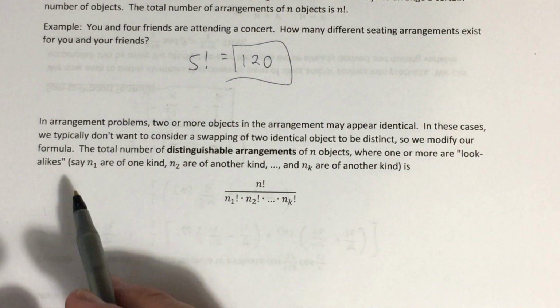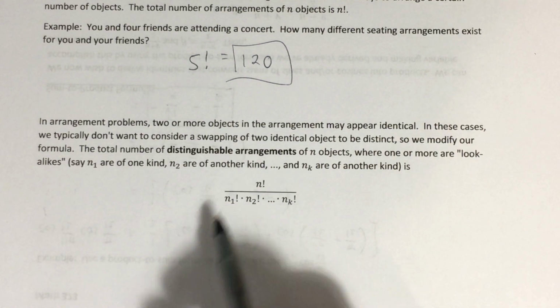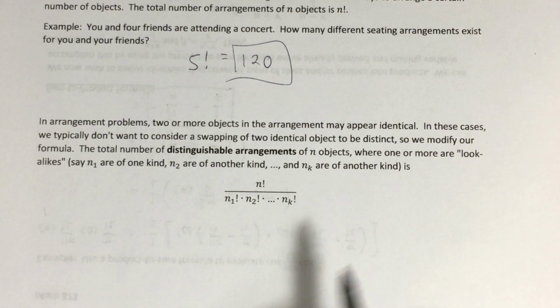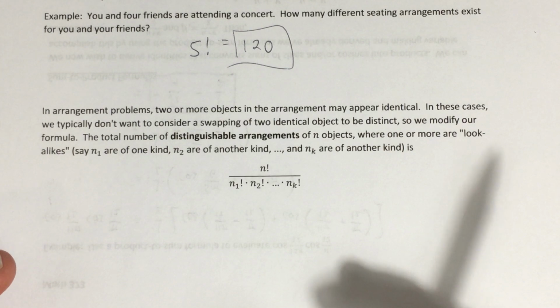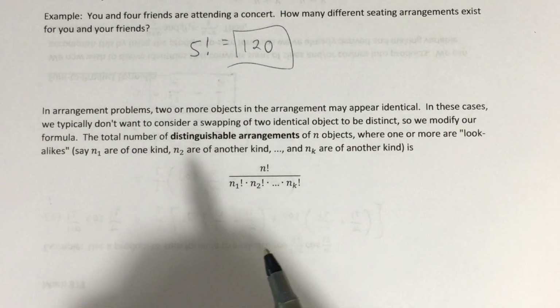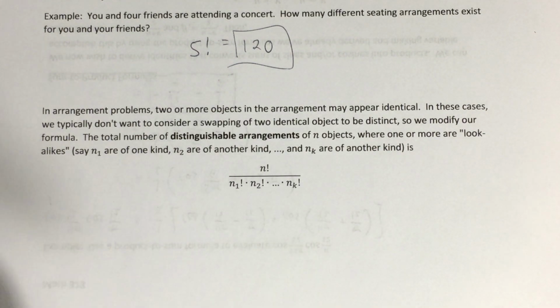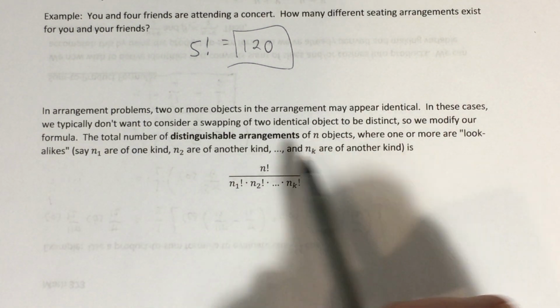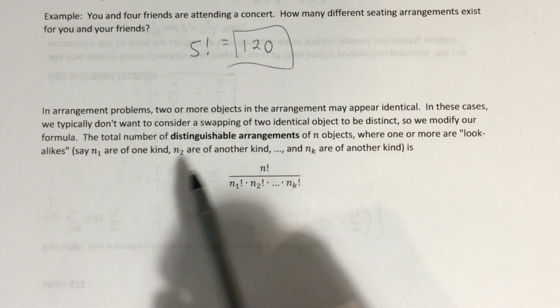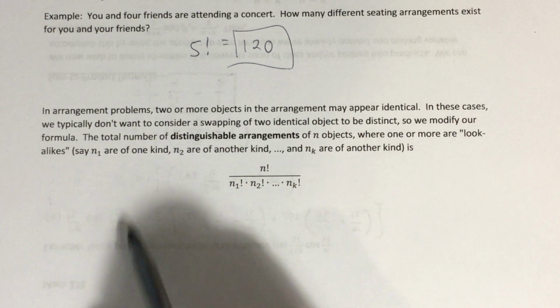So we talk about what are called distinguishable arrangements, which are the total number of arrangements of n objects where any two arrangements look different from each other. That's what we mean by distinguishable.